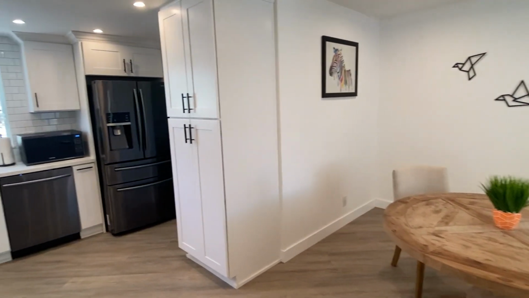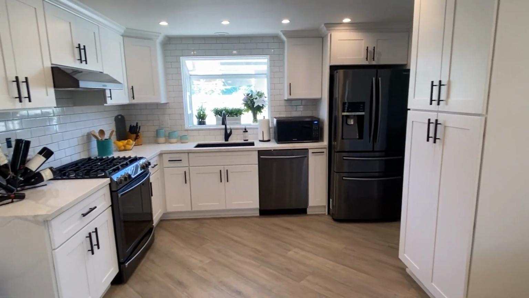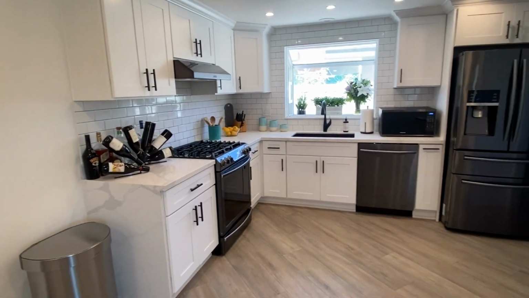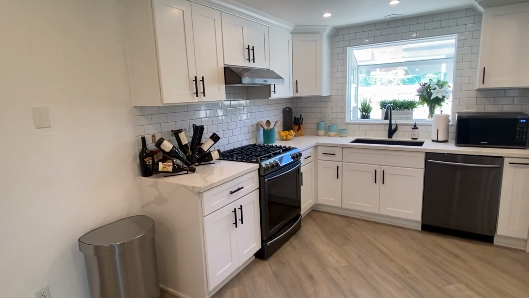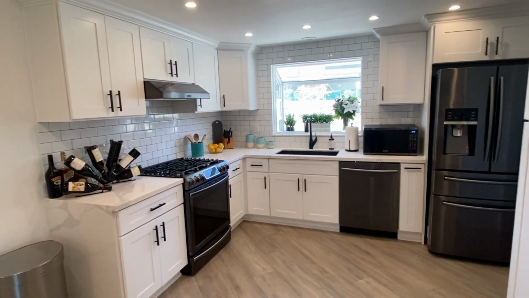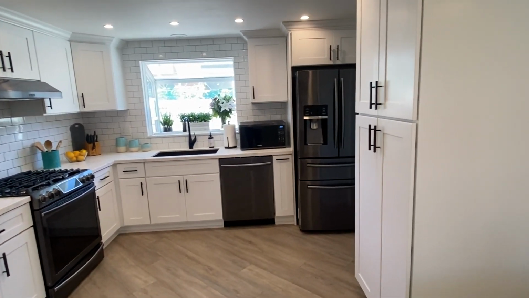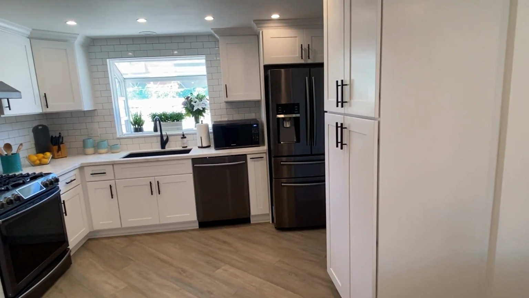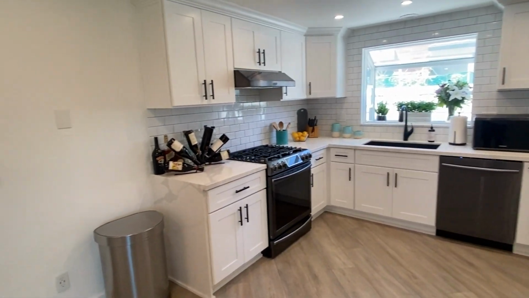And guys, take a look at this kitchen. I am a huge fan of this kitchen. You can see we've got white shaker cabinets, Calcutta quartz countertops, and it's ultra high contrast with black handles and black appliances. If you're not in love, you should be.